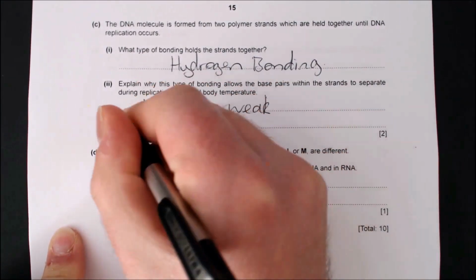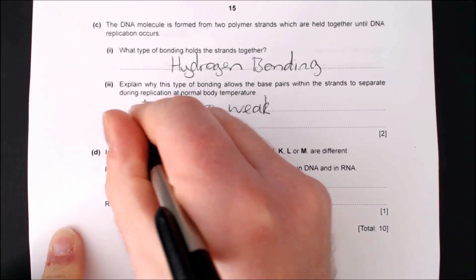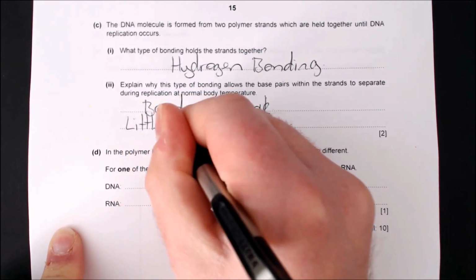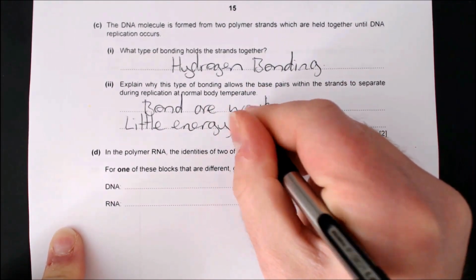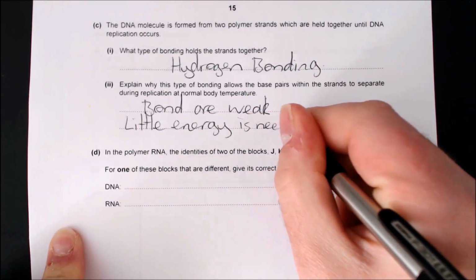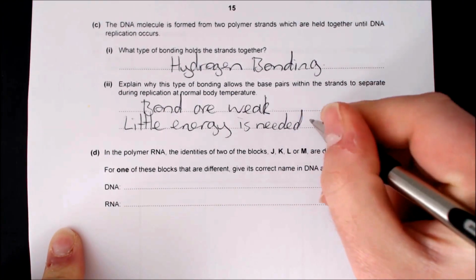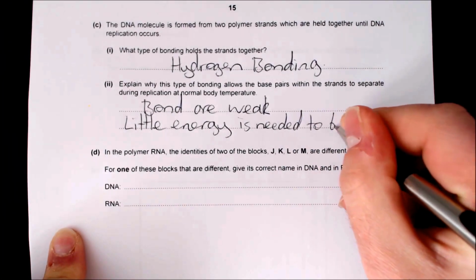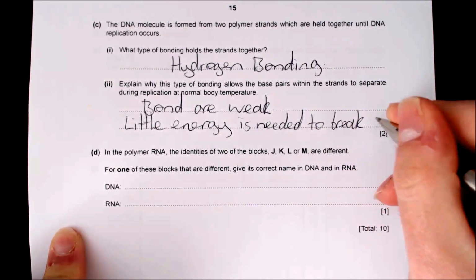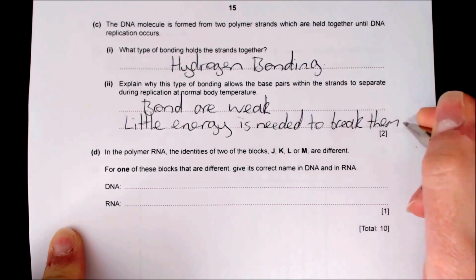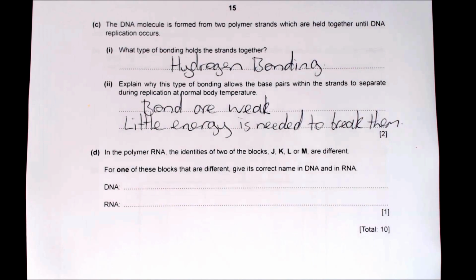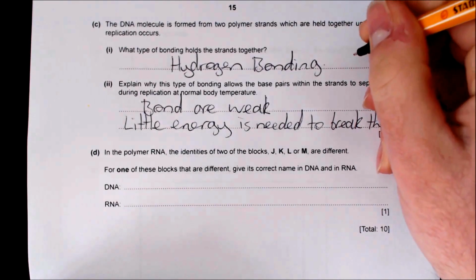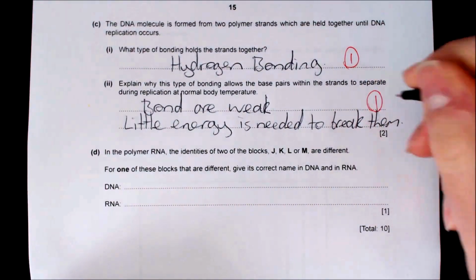So that's your first thing. And we need a little energy. Little energy is needed to break them. So yeah, we get 2 marks there. You get 1 for talking about hydrogen bonding, and then 1 for talking about that as well.